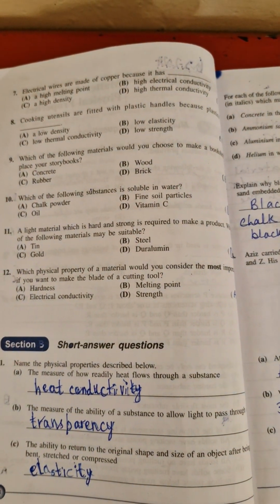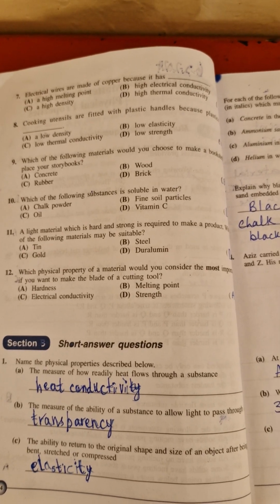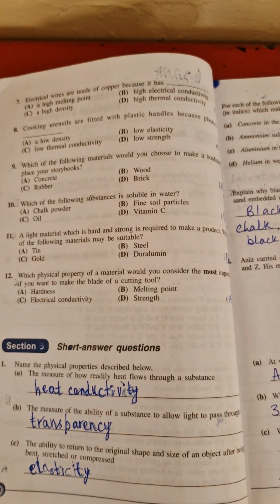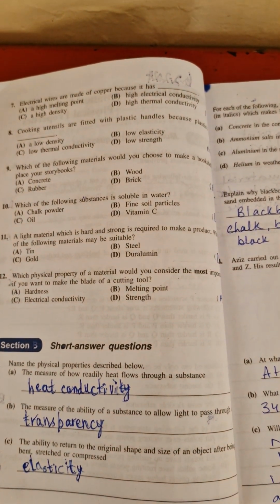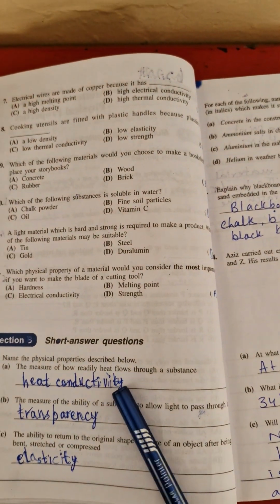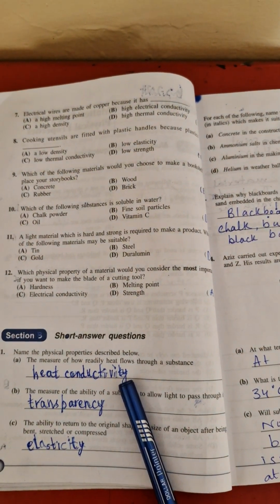Name the physical properties described below. The measure of how readily heat flows through a substance. What do we say that? The flow of heat is called heat conductivity. So here we will write it as thermal or heat conductivity.